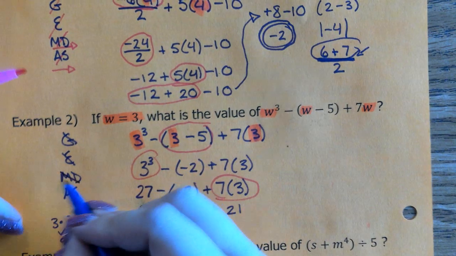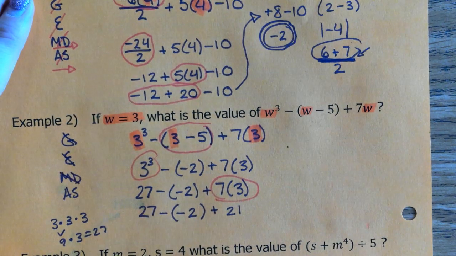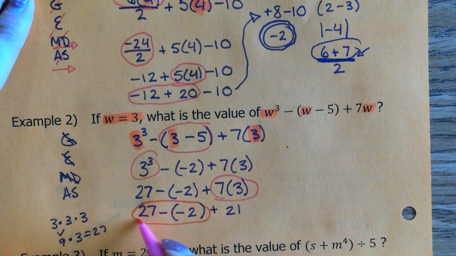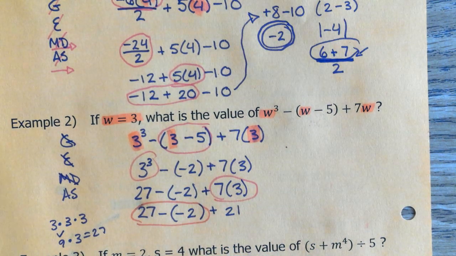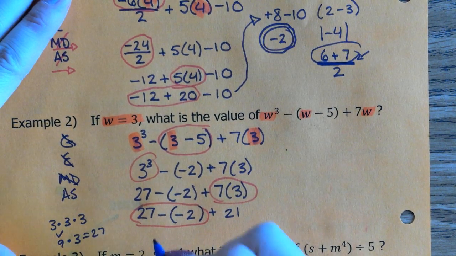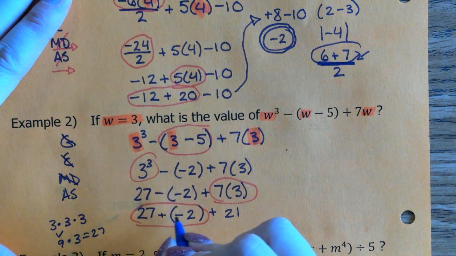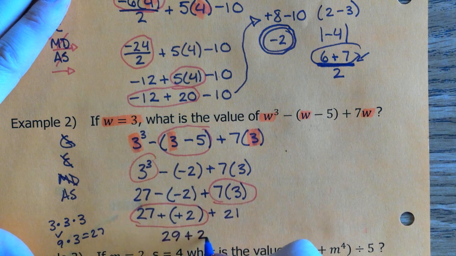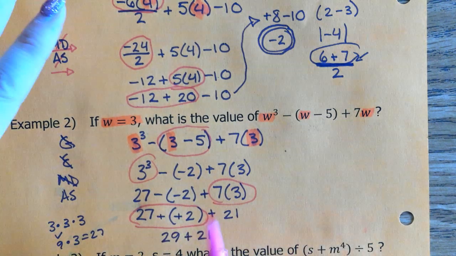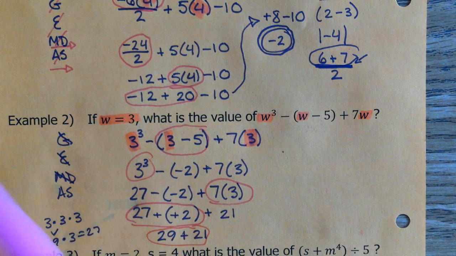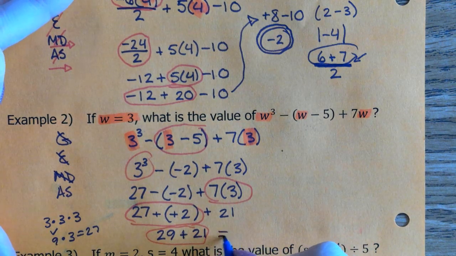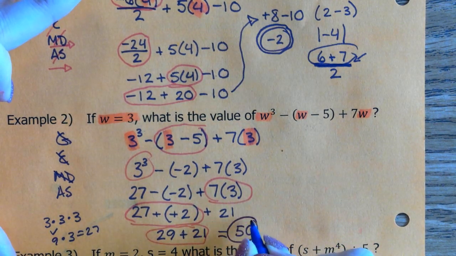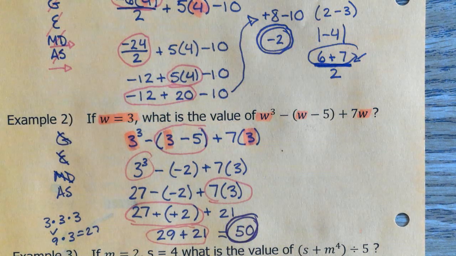Alright, I've done multiplying and division. Let's do add and subtract from left to right. So from left to right, 27 minus negative 2. So I could use keep, change, change here. Keep, change, change. That's 29 plus 21. My last step here is to add 29 plus 21, which is 50. There's your answer.